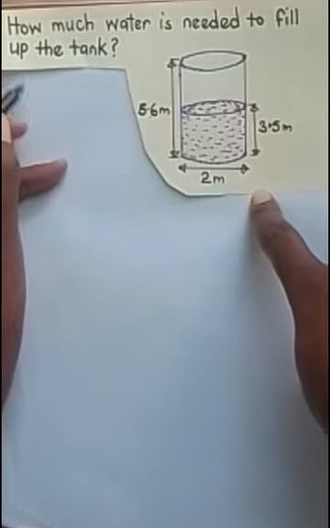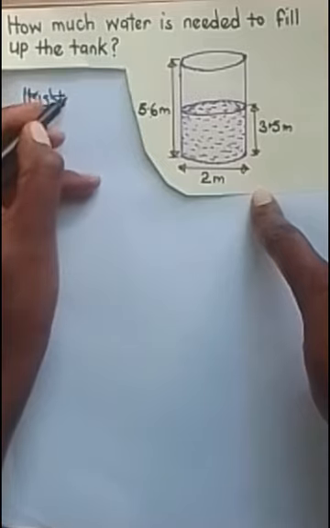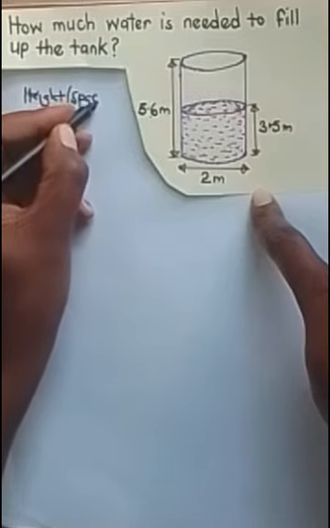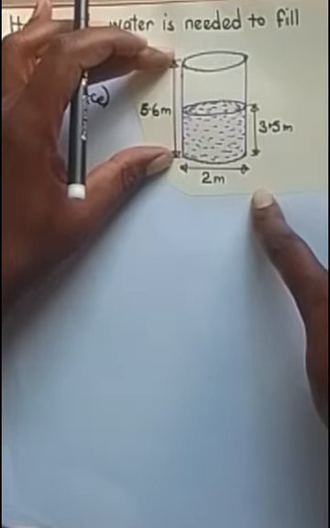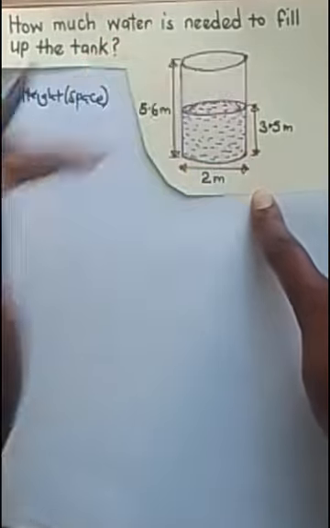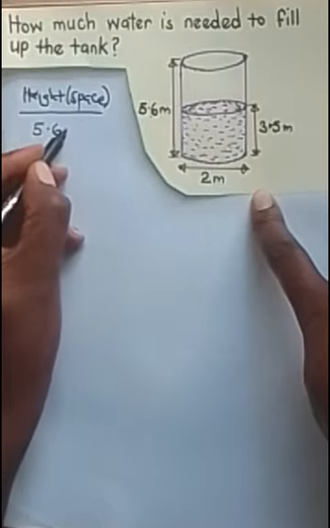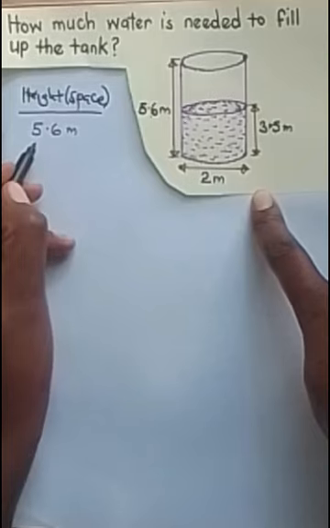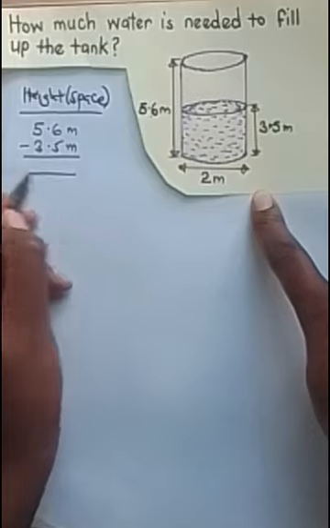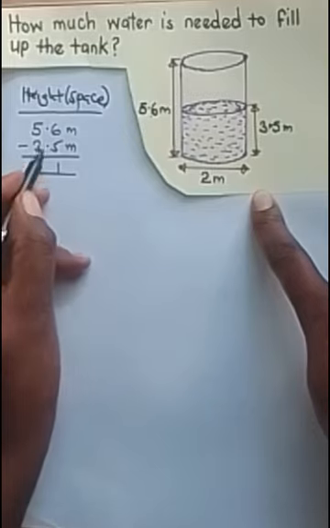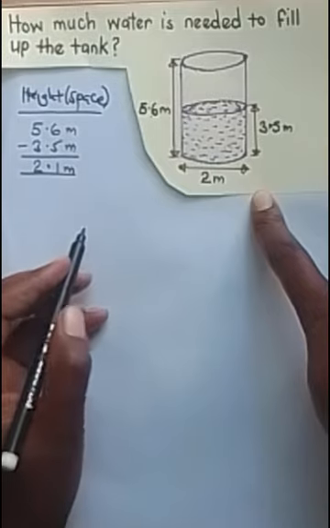Okay, we start by getting the height of the space. The height of the space will be the difference of this height and where the water ended. So we are going to say 5.6 meters, we are going to remove 3.5 meters. What remains? Here is 1 decimal point, here is 2, and the unit is meters.